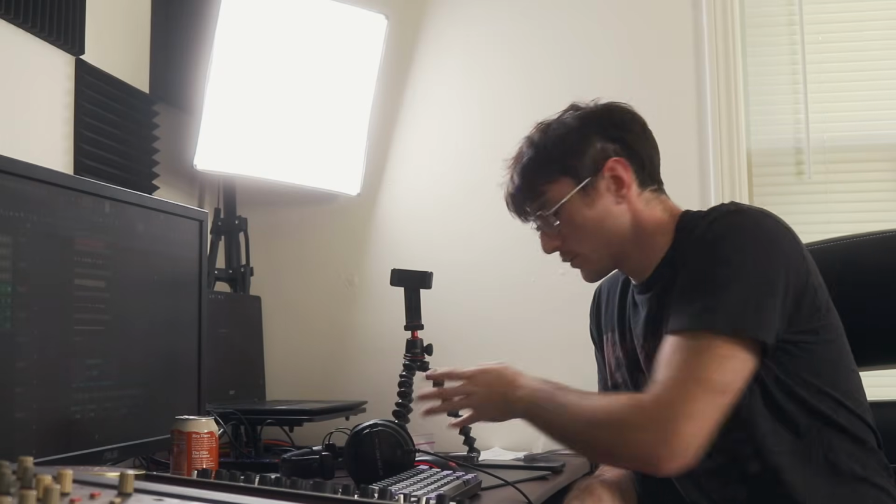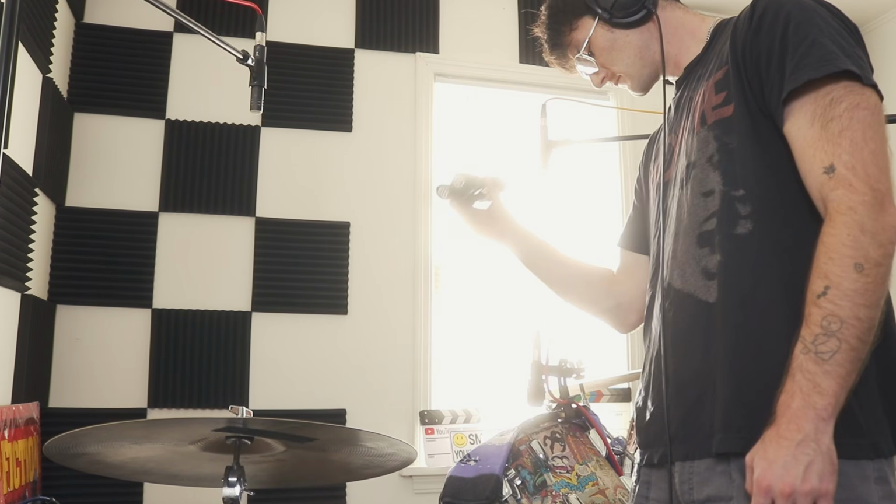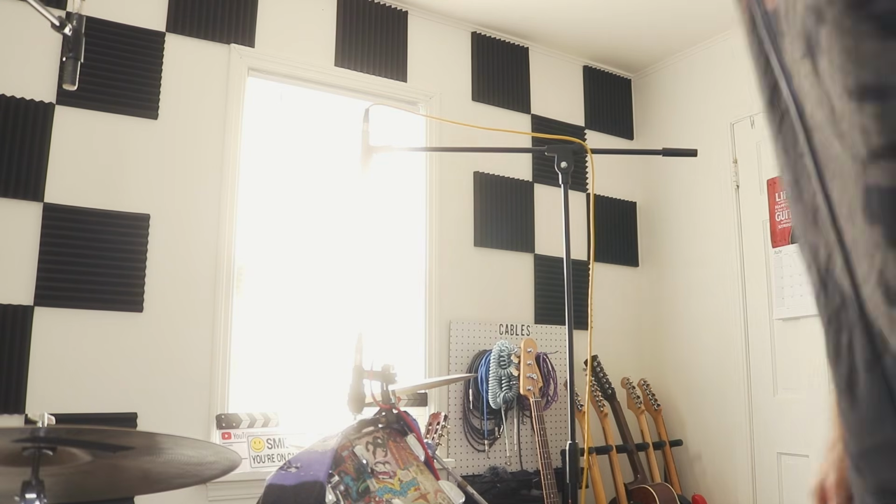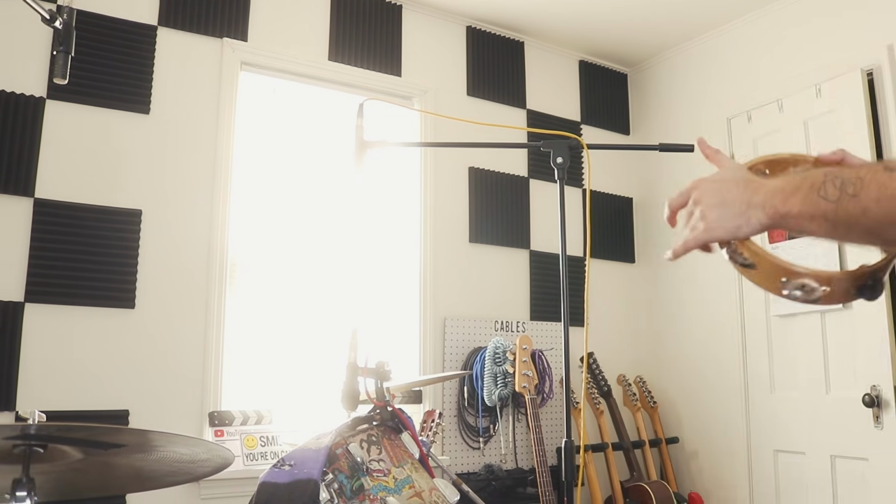Okay, it's sounding very cool so far. Instead of doing a part with ride and hi-hat like I usually do, I basically just recorded kick, snare, and then a couple little tom things. And then to change up the pace, I think I'm gonna do some shaker or tambourine stuff. So let's do that right now. We're also gonna do a couple tambourine hits as well.